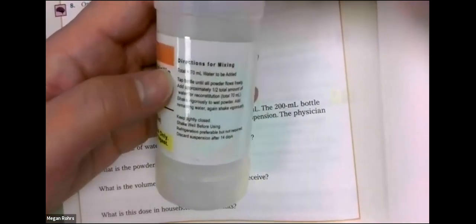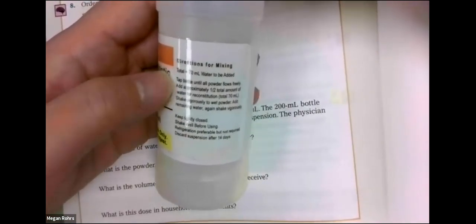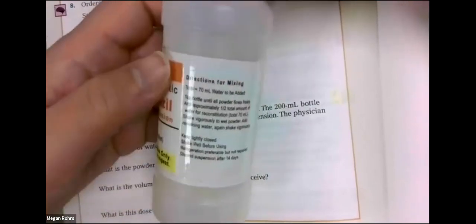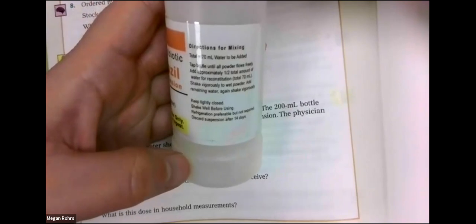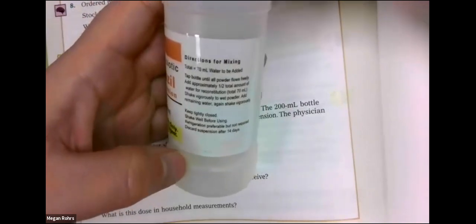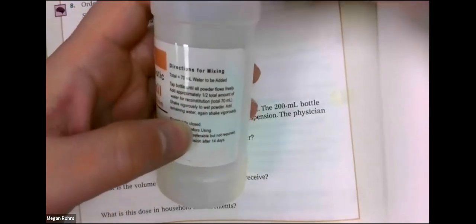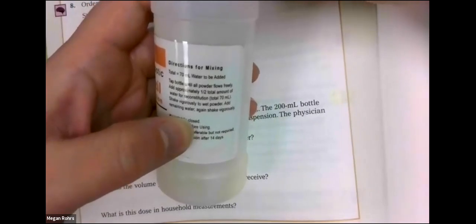So when we're adding water to a suspension, we don't just add a total of 70 mils right off the bat. Usually this powder is very staticky and it tends to clump together. So make sure you read the directions on the side of the bottle.